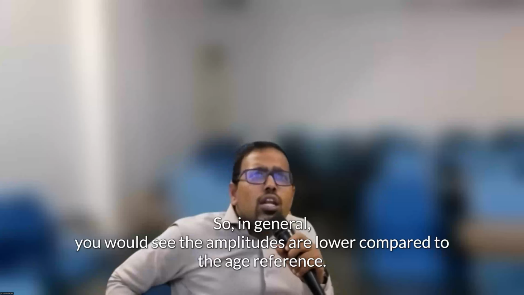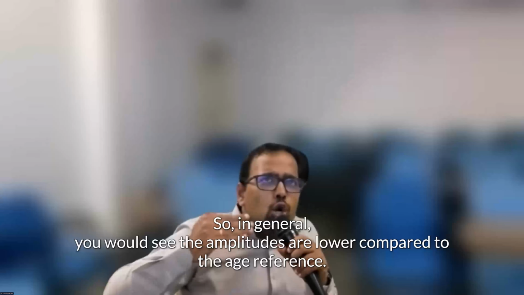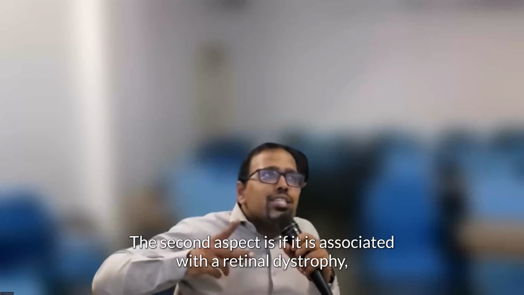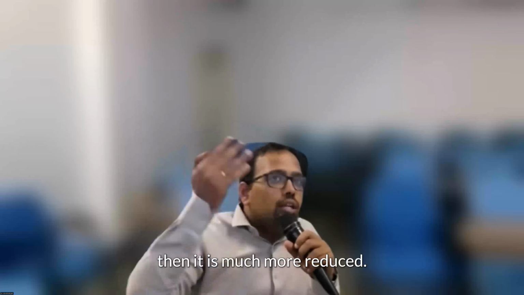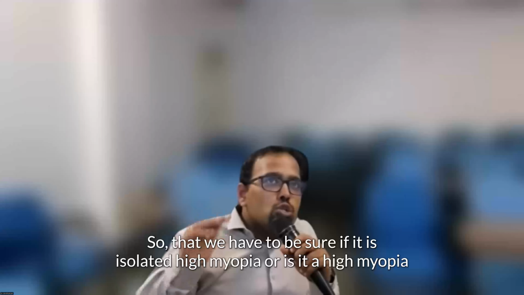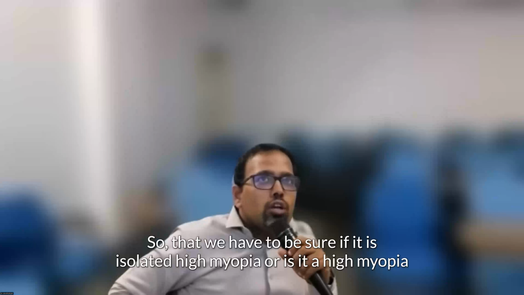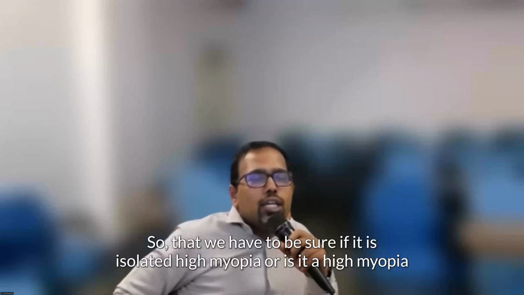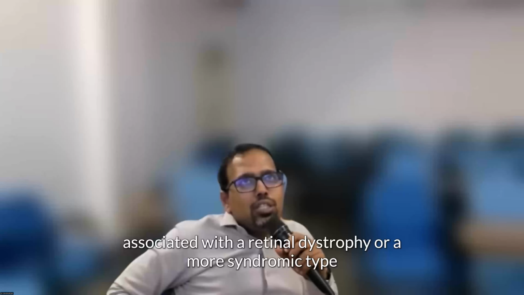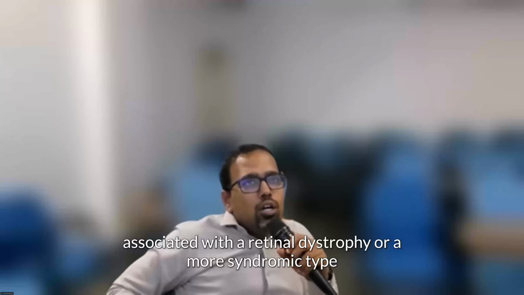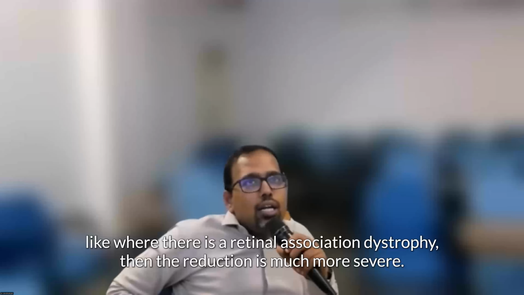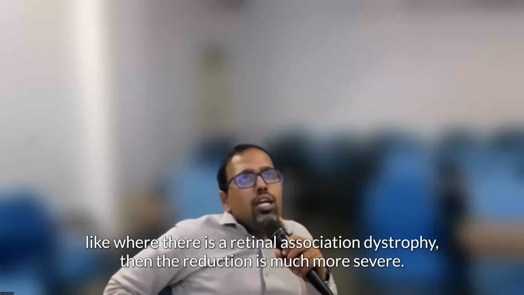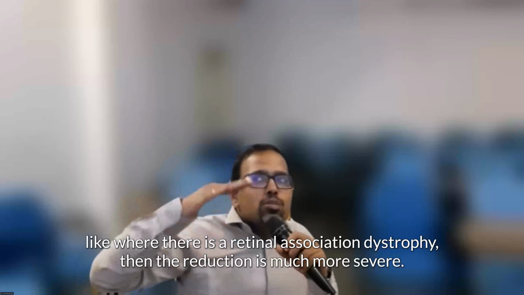In general, you would see the amplitudes are lower compared to the age reference. The second aspect is, if it is associated with retinal dystrophy, then it is much more reduced. So we have to be sure if it is isolated high myopia, or high myopia associated with a retinal dystrophy, or a more syndromic type. Where there is an associated retinal dystrophy, the reduction is much more severe.